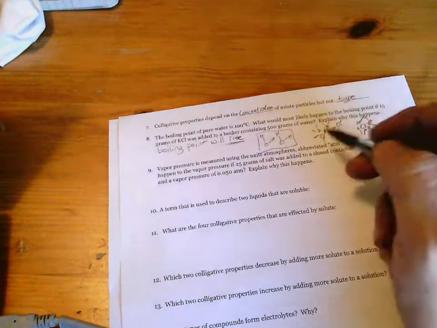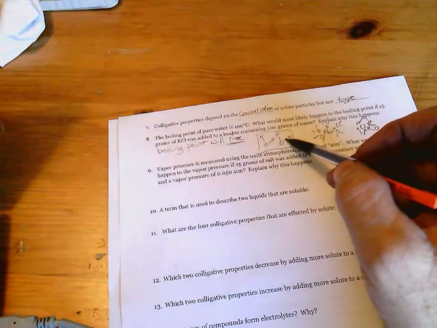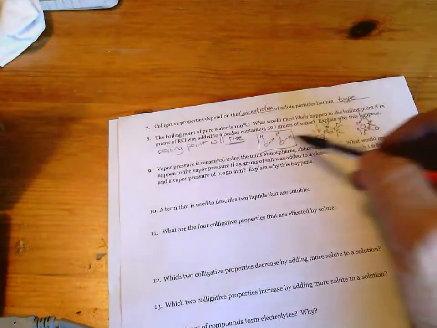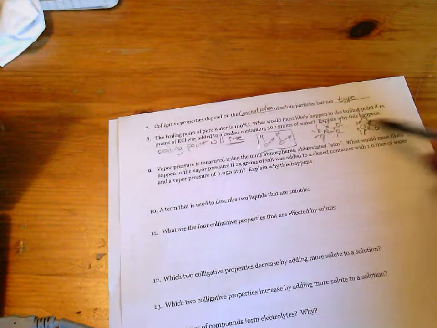And this is why. When they're not involved with any attractive force with these sodium and chlorine ions, then they can bounce right out. Otherwise, they cannot.